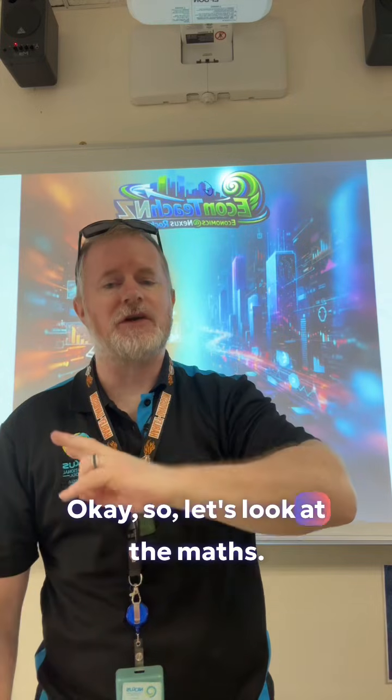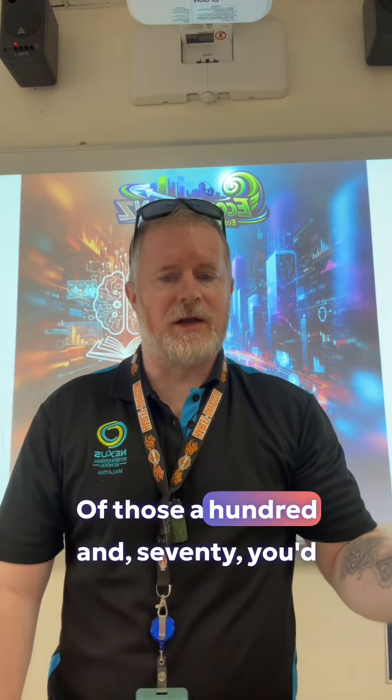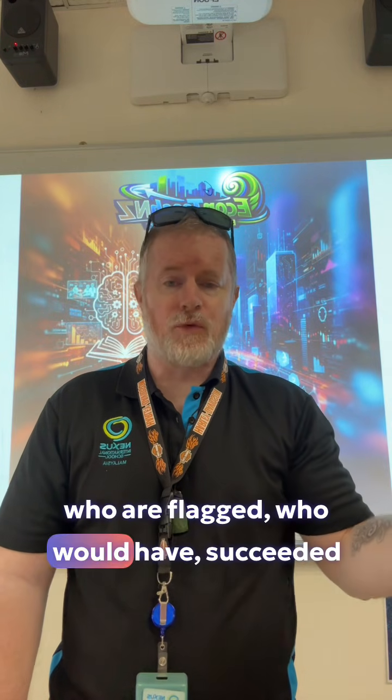Okay, so let's look at the maths. Let's imagine 1,000 students and 83% accuracy. So 830 are correct, 170 would be wrong. Of those 170, you'd have false positives, students who are flagged who would have succeeded anyway but are now labelled.